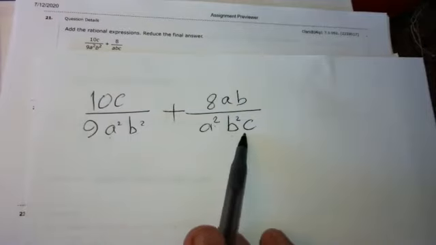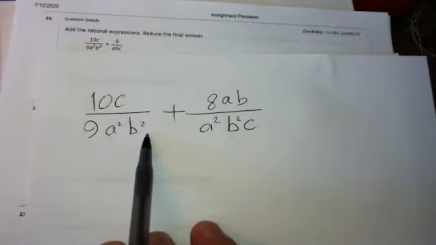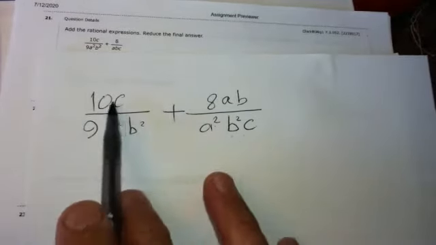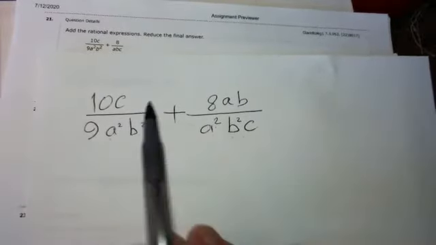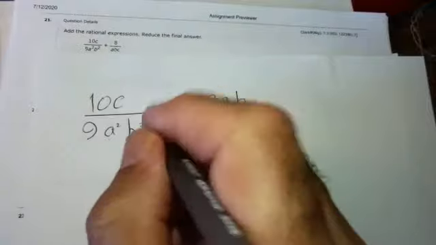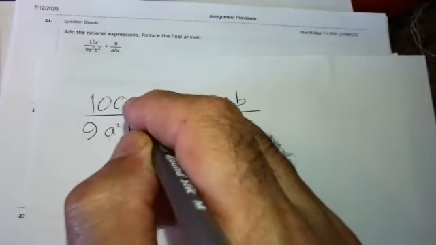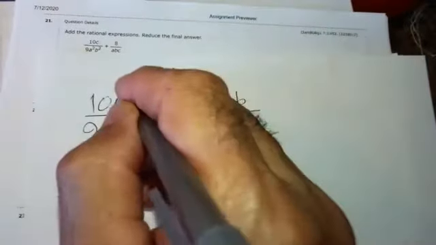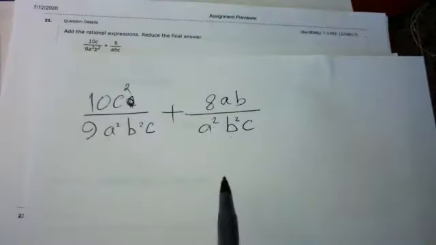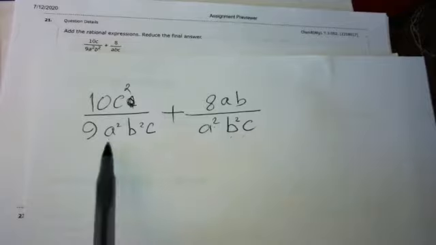This one has C. This one doesn't have any C. We are talking about the denominator. I don't care if there's C up there. Look, this one has C. This one doesn't have a C. So I'll put a C here and C here, which makes it C2. So far I have A2B2C, A2B2C.